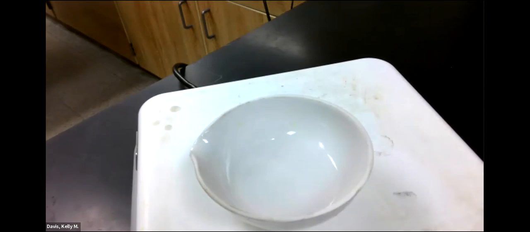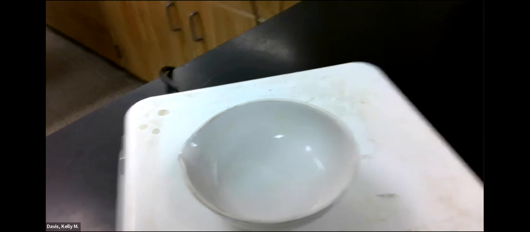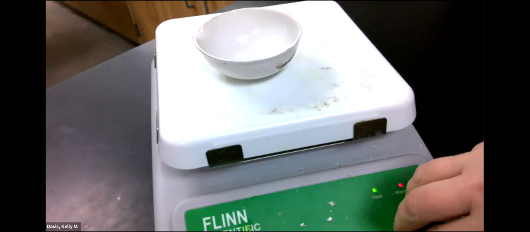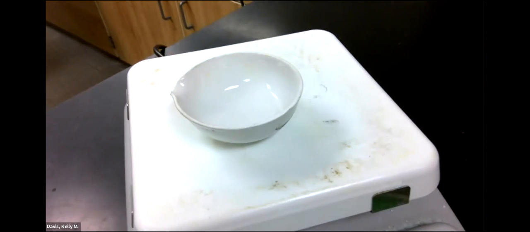So I'll just leave that there for a second, so at least we can see it getting started, boiling and evaporating away. So I'll turn it up a little bit. I don't want it to be so hot that it might crack.